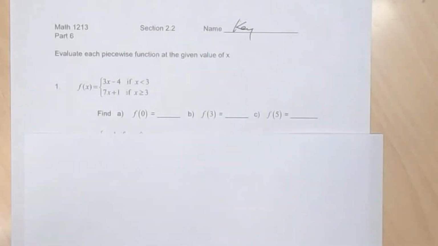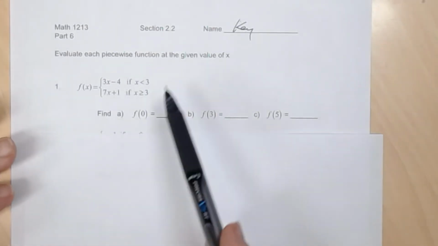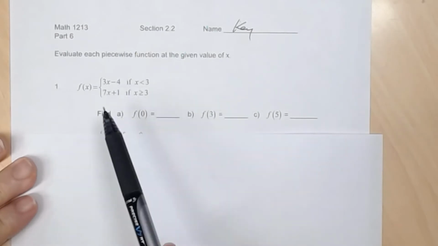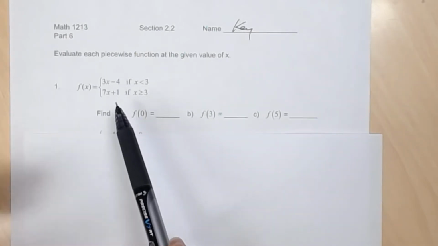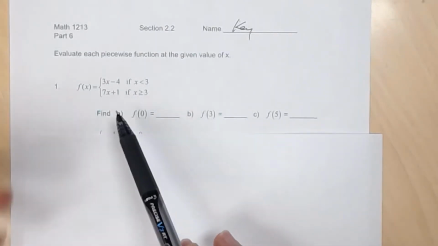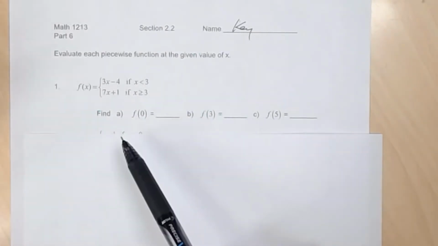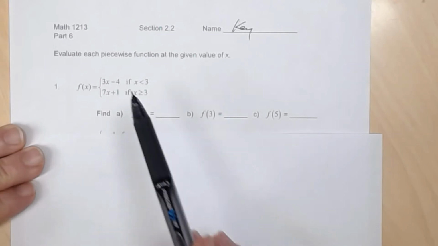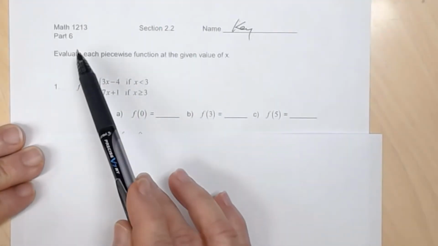Okay, so in this key, you want to evaluate each of these piecewise functions. And remember what the graphs of these piecewise functions look like. They're actually pieces of functions. Now, this is section 2.2, part 6.